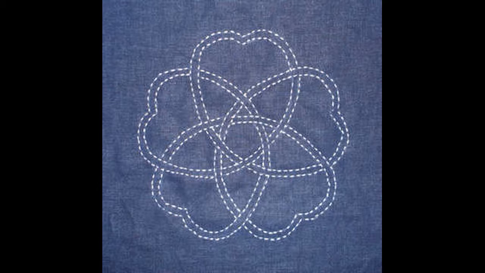As you can see here, this is a picture of sashiko stitching. It is primarily used on indigo colored fabric with white thread. And it is stitching either a pattern, an image, or even white lines going horizontally and or vertically. As you can see here, the stitching is very precise. There's a stitch and a space and a stitch and a space and a stitch and a space.